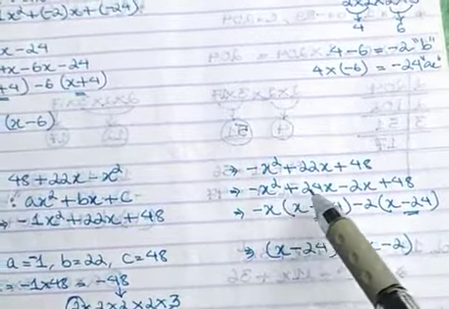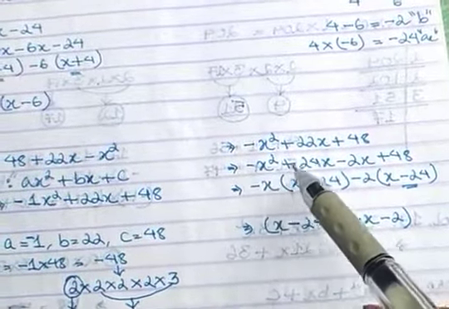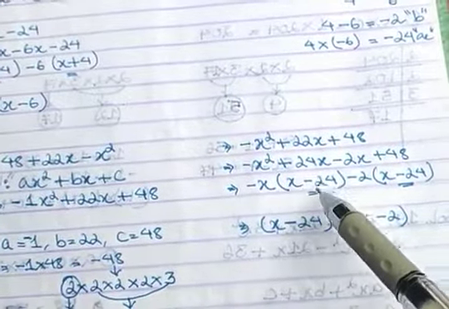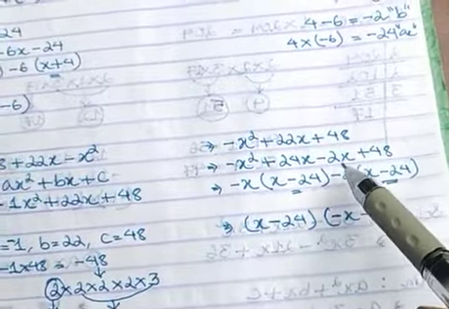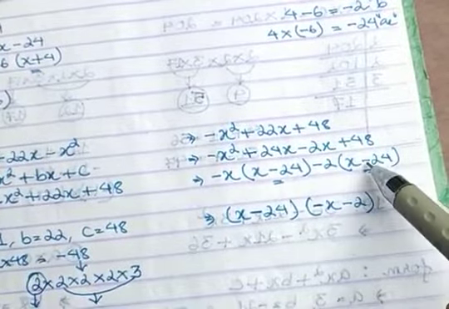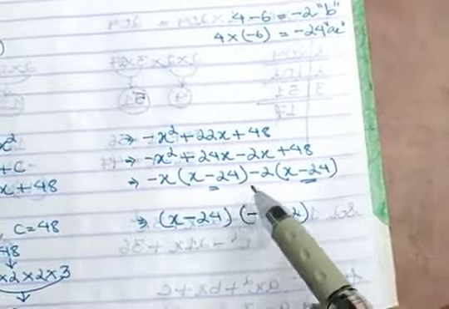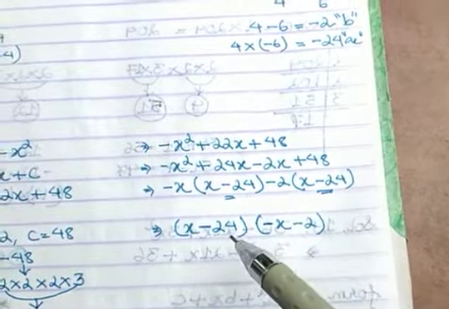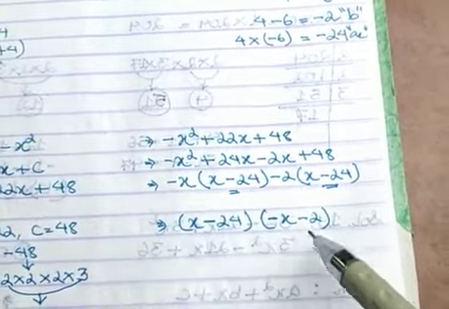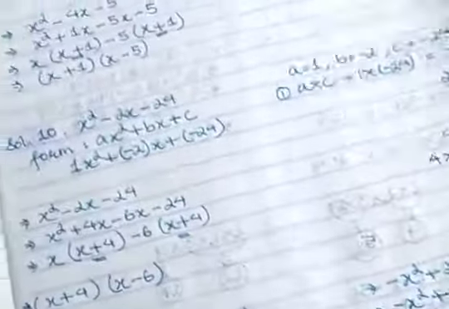From the first two terms, what is common? You can take negative also as common. So I have taken negative x as common. What's left from the first term? x minus 24. From the third and fourth term, 2 is common. So I can take negative also as common. So x minus, the sign changed, the plus changed to minus, minus 24 times 2 is 48. Now again, in the second last line of the solution, x minus 24 is common. The same term, so I have taken x minus 24 as common. What is left? Minus x, minus 2. See?